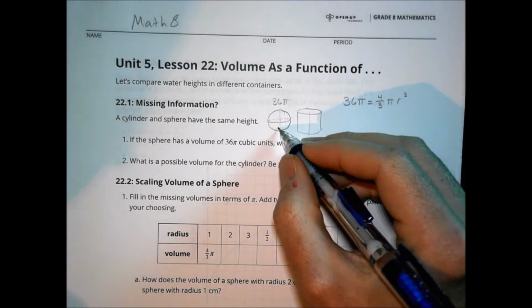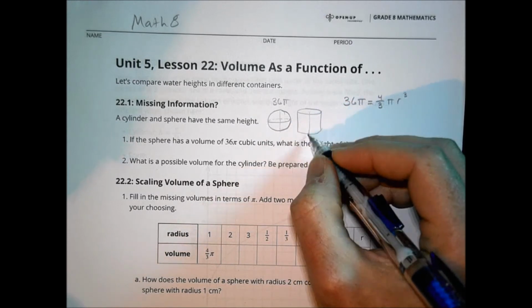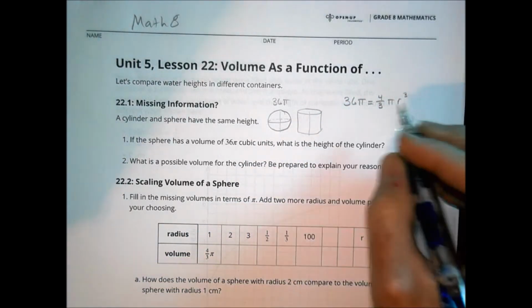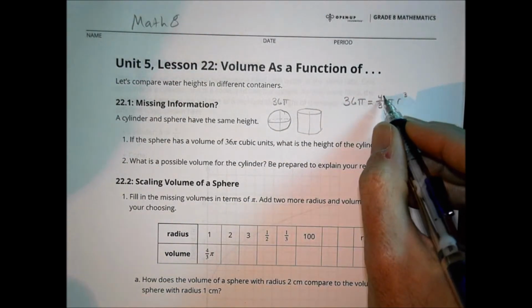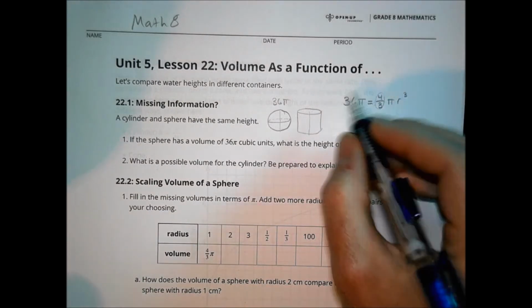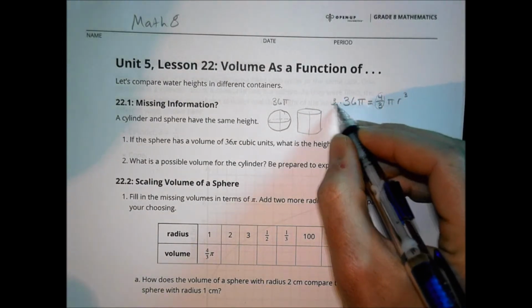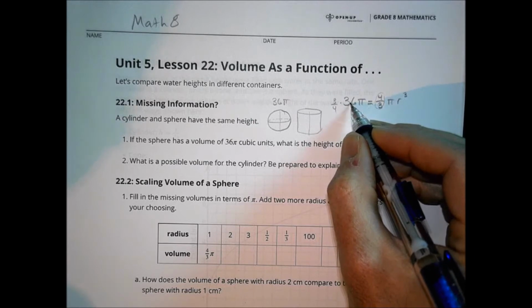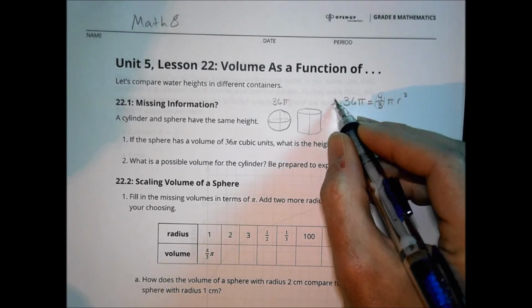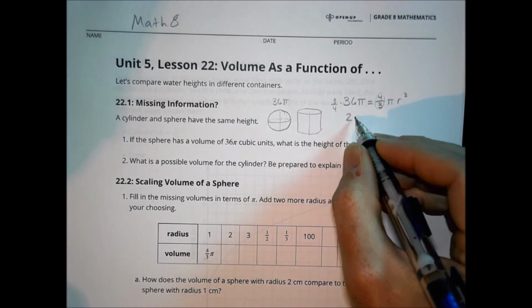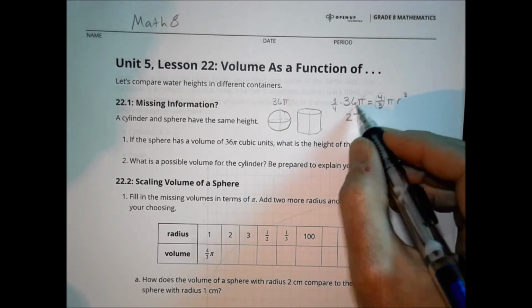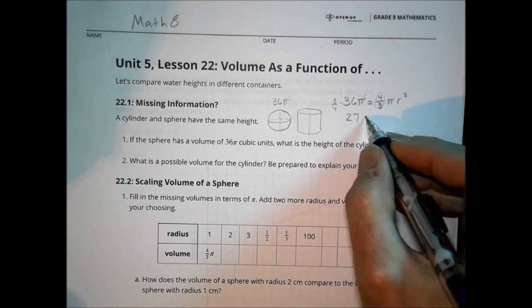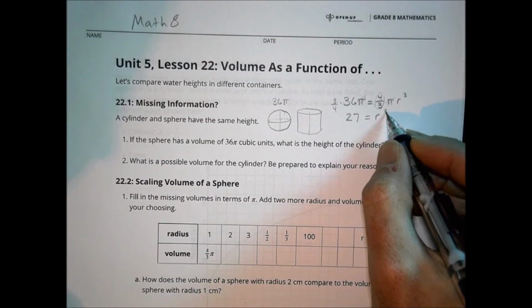That radius times 2 is going to become the height of the cylinder potentially. All right, so to do that, we can multiply both sides by the reciprocal, by 3/4. So 36 divided by 4 is 9. 9 times 3 is 27. So I'm left with 27. I can remove the pi's from both sides. 27 equals r cubed.